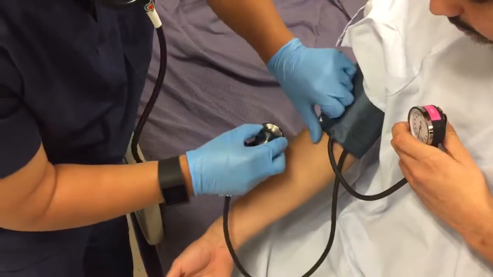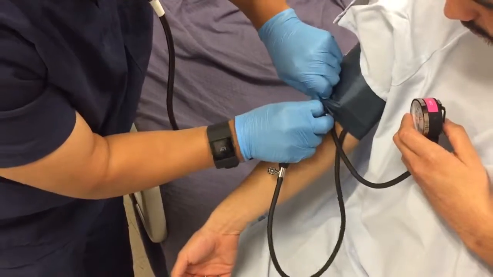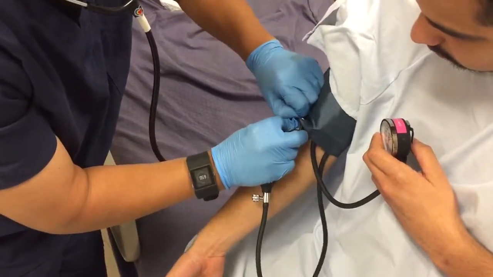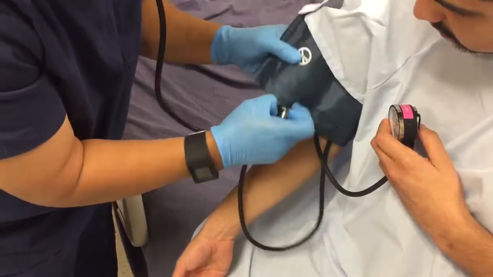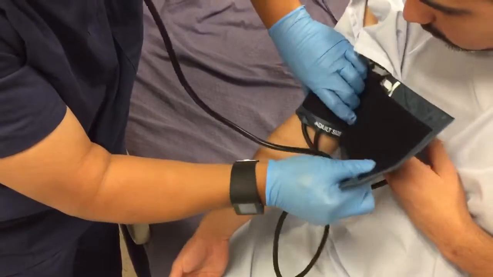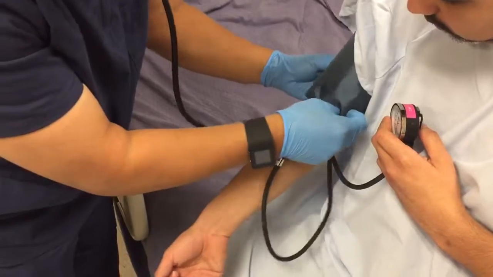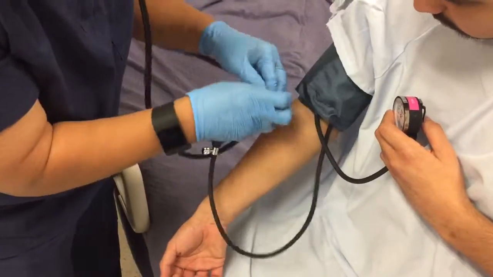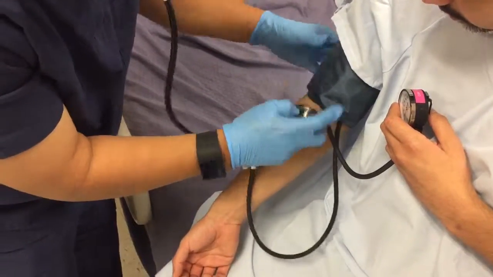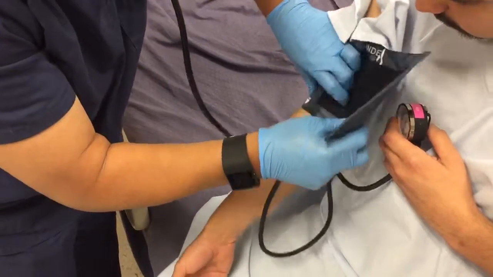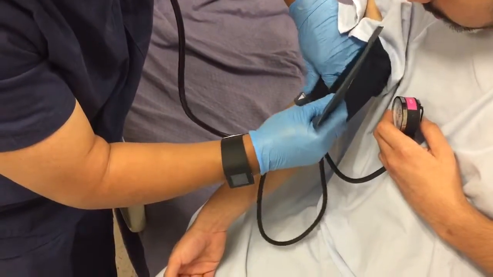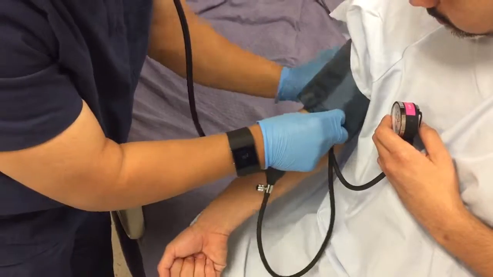Better. Might still be a little tight. Still a little too tight, yes. Let me adjust it for you. How's that? Let's loosen it up a bit more. Yeah, thank you. There we go.